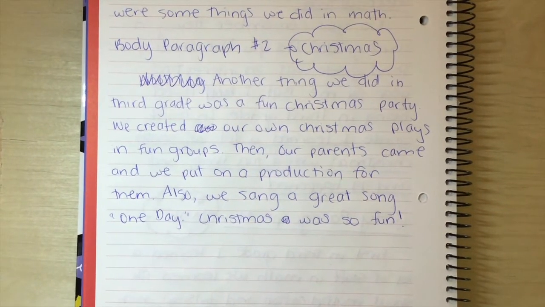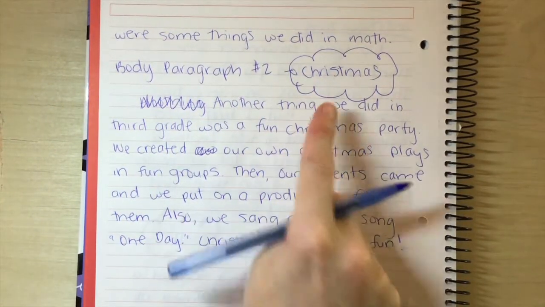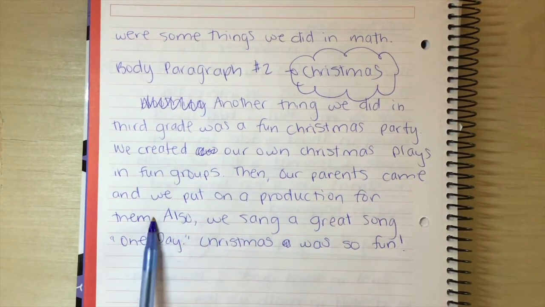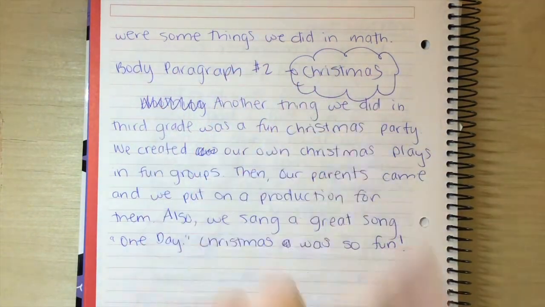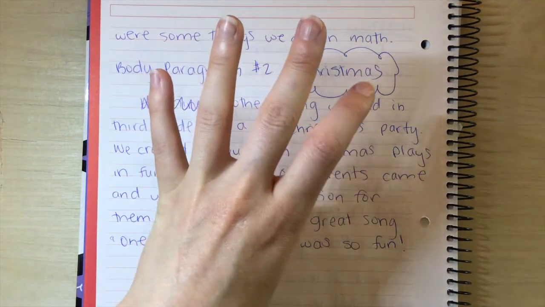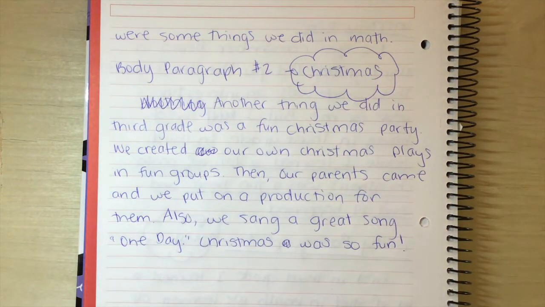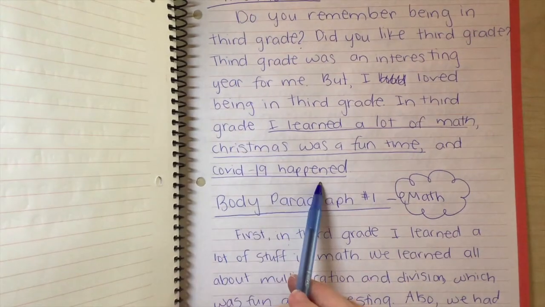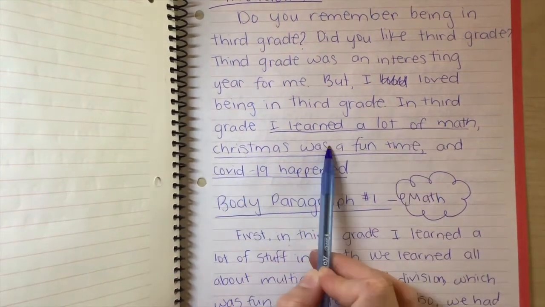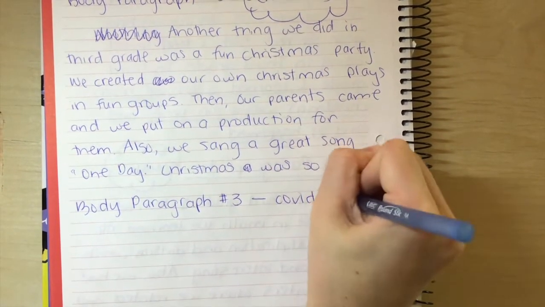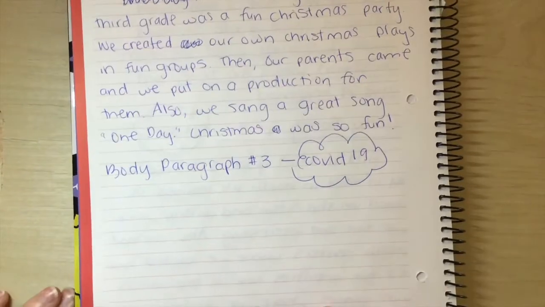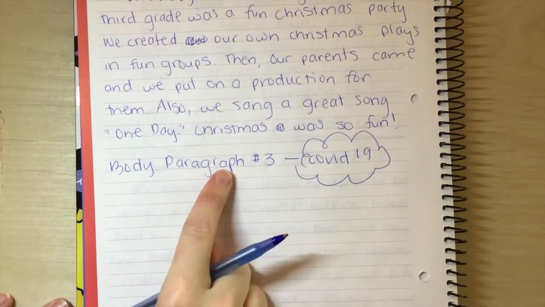Awesome. All right, so notice, again, all I did in this paragraph was talk about Christmas. I have 1, 2, 3, 4, 5 sentences. Introduction, 3 supporting sentences, and a conclusion. Now what am I going to do? Body paragraph 3. My body paragraph 3 is going to be about COVID-19. So I'm not going to talk about math, not going to talk about Christmas, I'm going to talk about COVID-19.